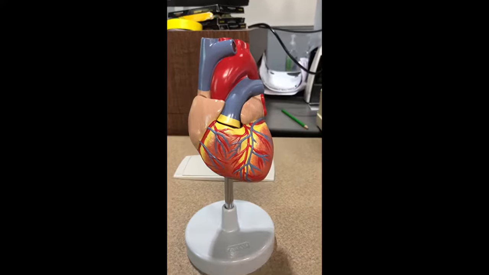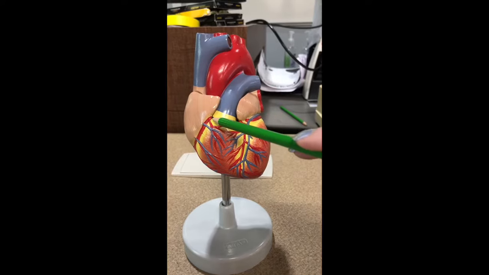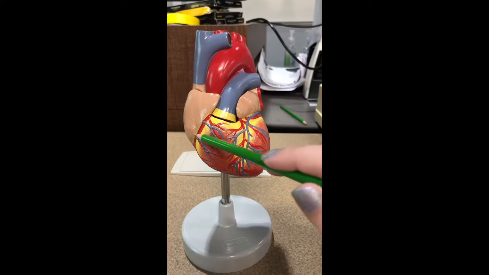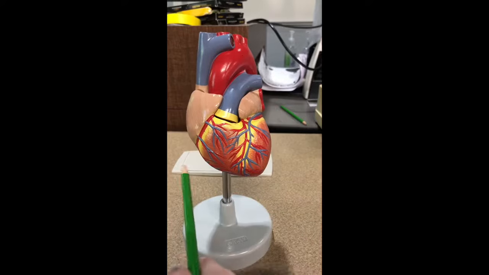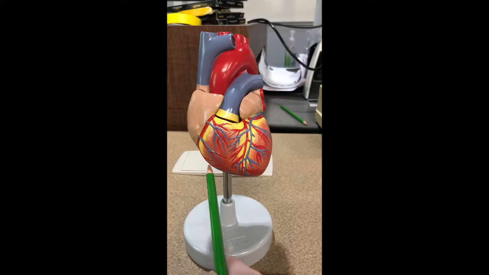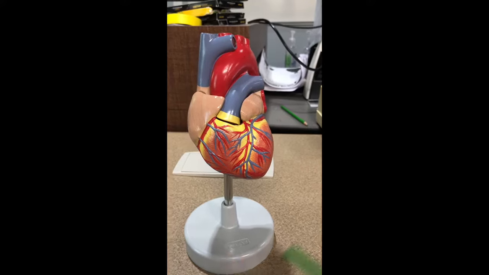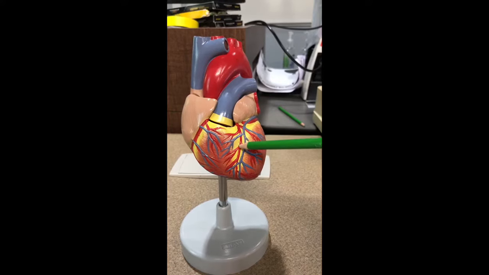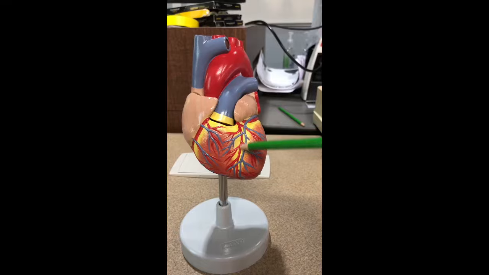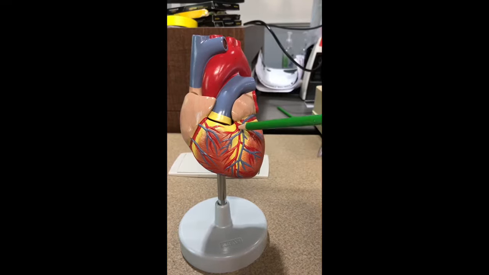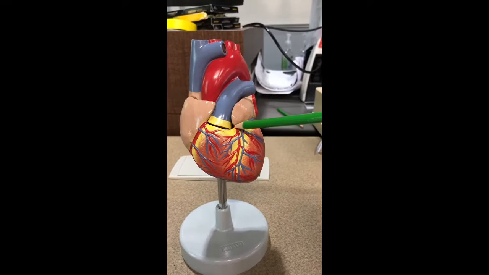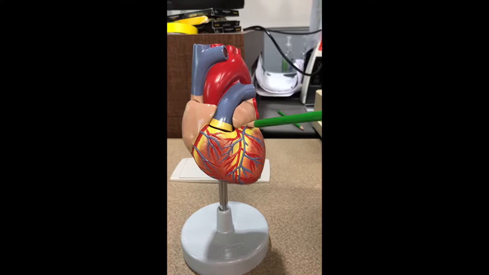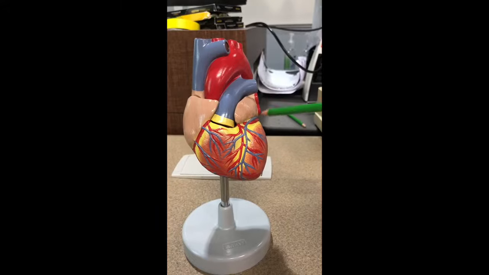And then we can see some major coronary vessels, and that includes our right coronary artery, which will branch into the marginal artery on the margin of the heart. And then our left coronary artery, which will branch into the left anterior interventricular artery, or just the anterior interventricular artery. And then also the circumflex artery, which flexes around the heart.